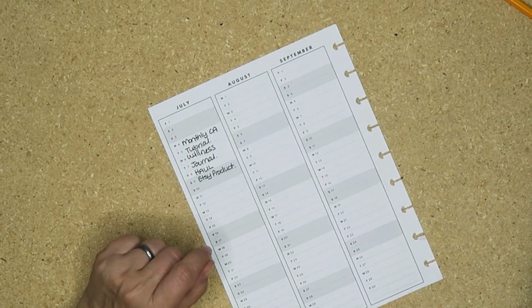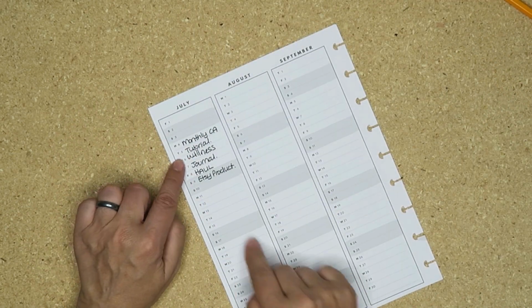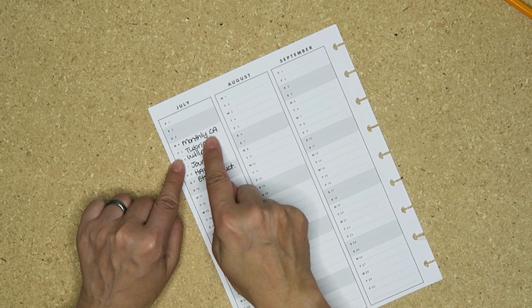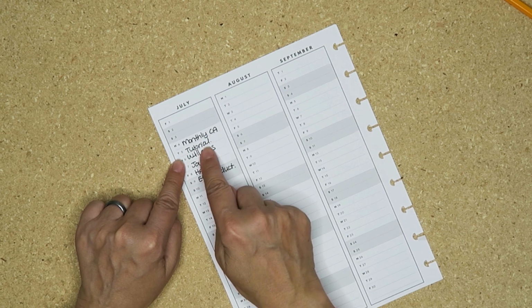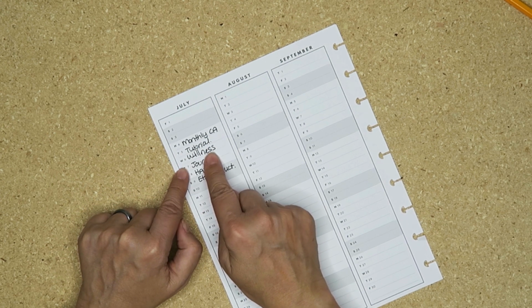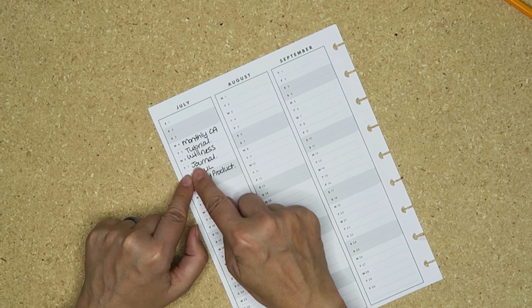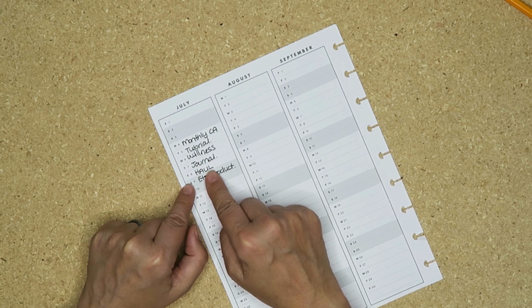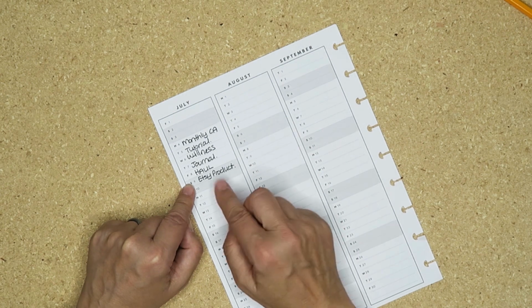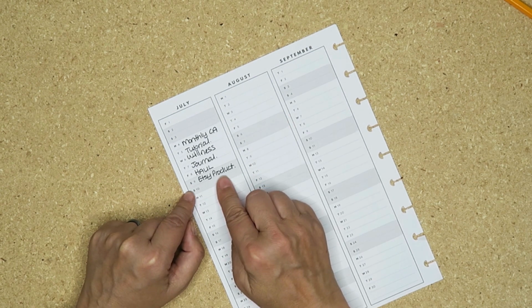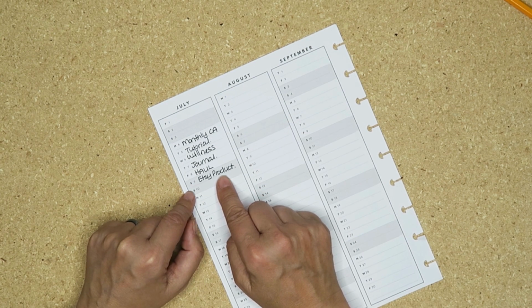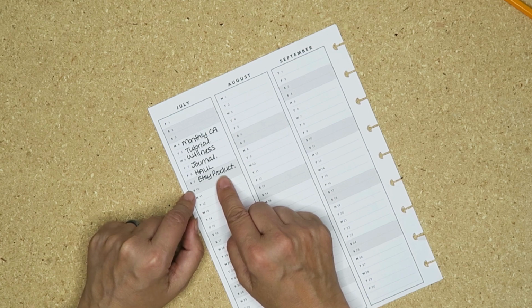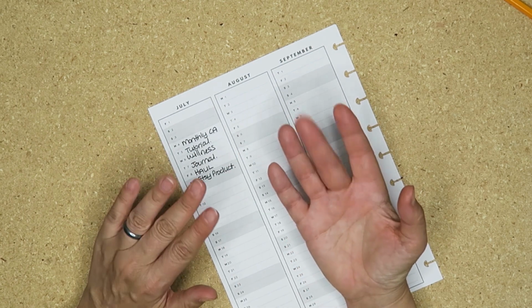If that feels like too much work, what you can do is use your Perpetual and just say, okay, on Monday, I posted my monthly in my catch-all. Tuesday, I did a tutorial. Wednesday, I did my wellness spread. Thursday, I did my journal. Friday, I posted a photo of the whole video that I did. And then Saturday, I posted what I had created that week on Etsy. So you could also use it for your business.